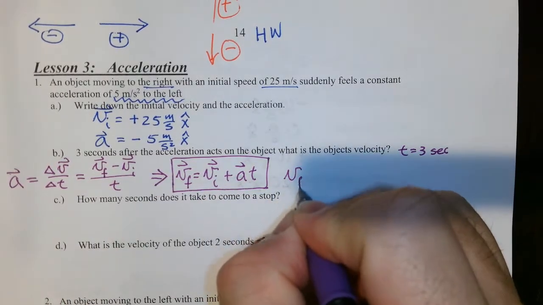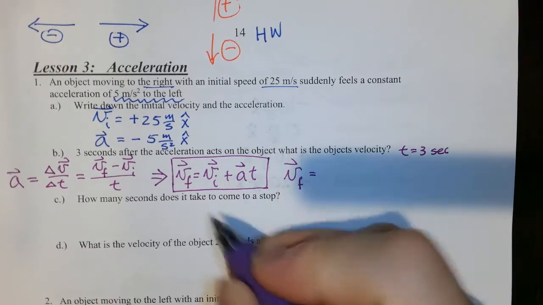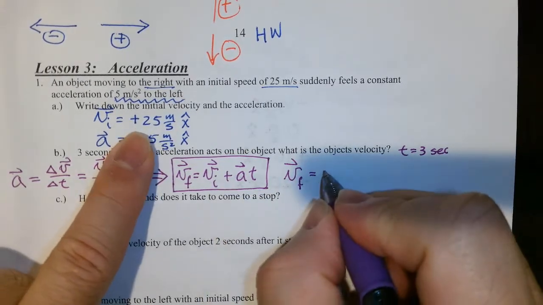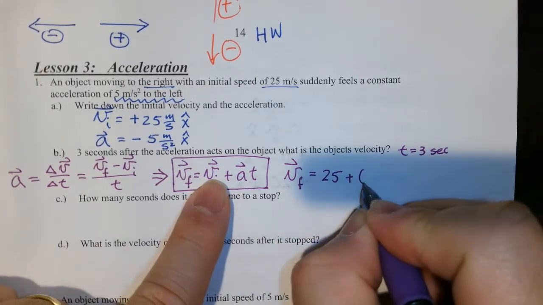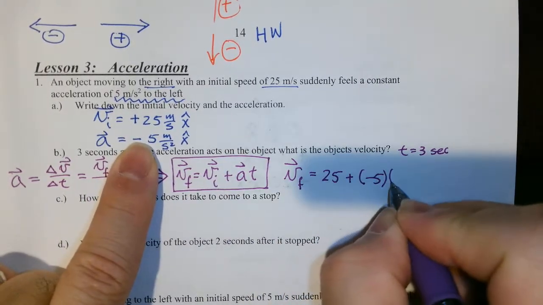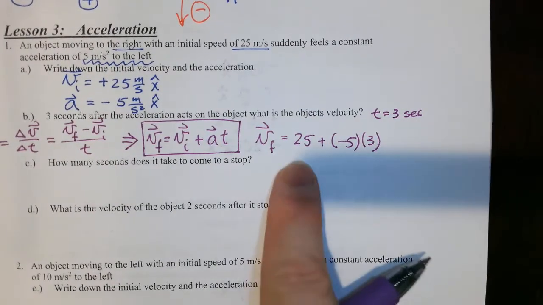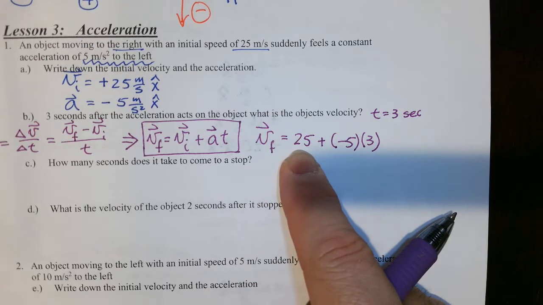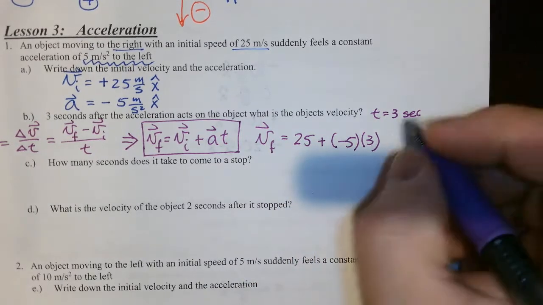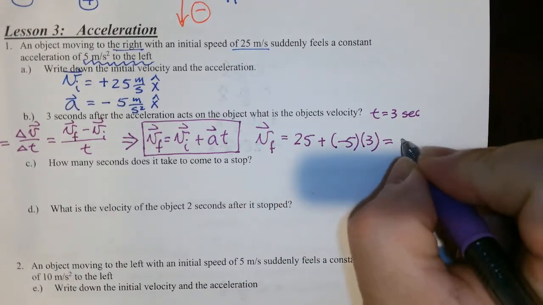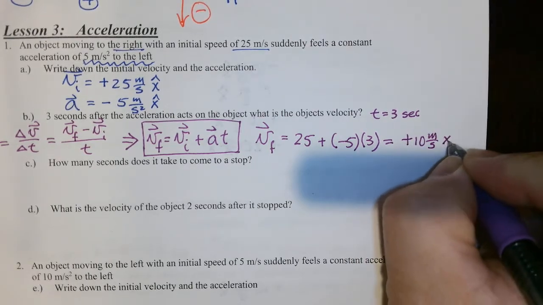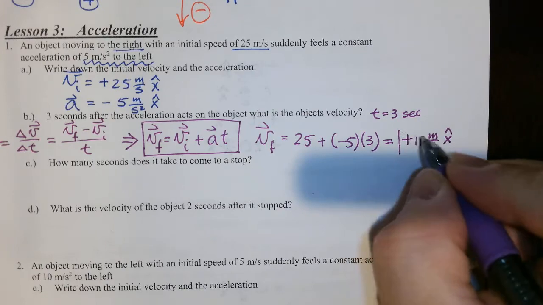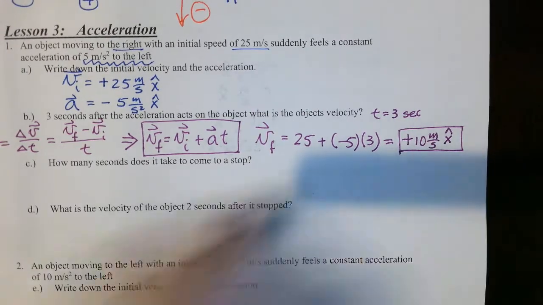My Vf is equal to the initial velocity of 25 plus negative 5 times 3. So here we have 25 plus negative 15, and I have positive 10 meters per second x hat. That is how fast it will be traveling after 3 seconds.